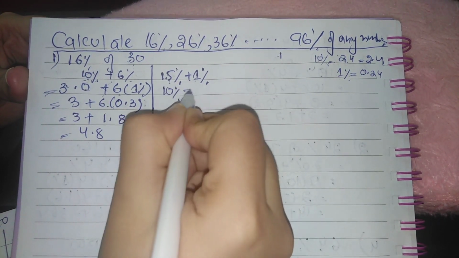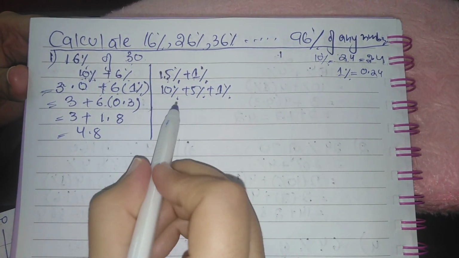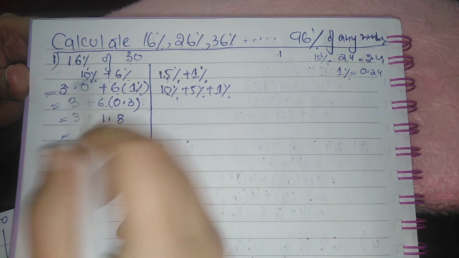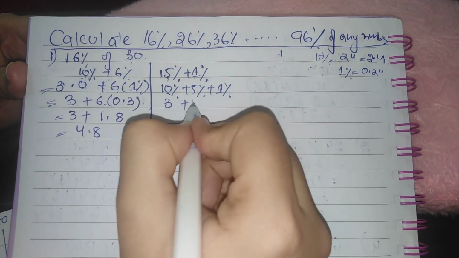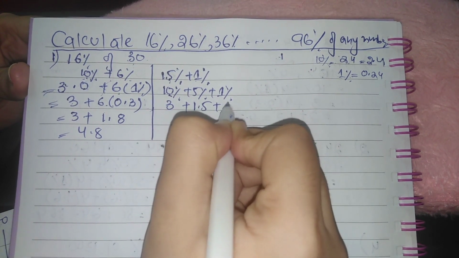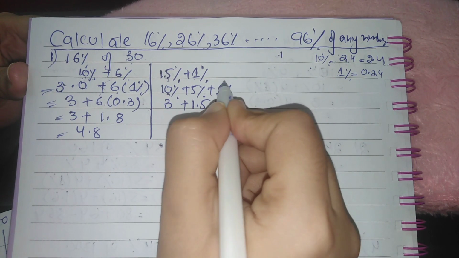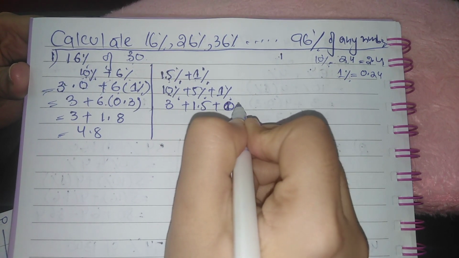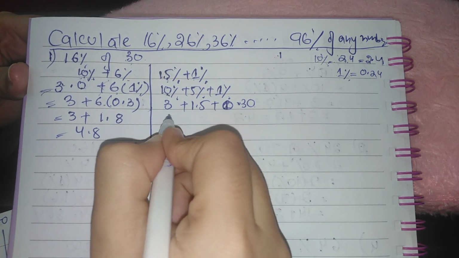Similarly, for 15% plus 1%, as we know 10% is 3, 15% will be 10% plus 5%. 10% is 3, so 5% will be its half, which is 1.5. And what will be 1%? Move the point 2 digits from the right, 0.30.